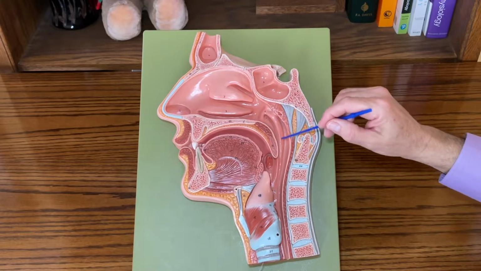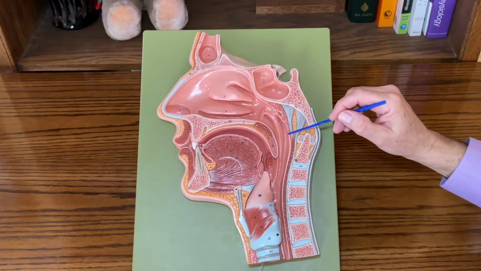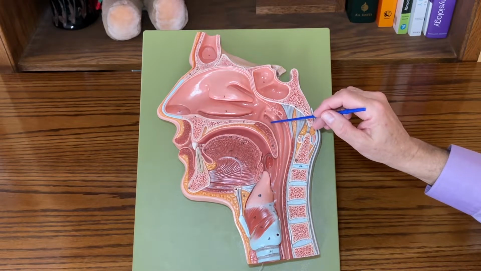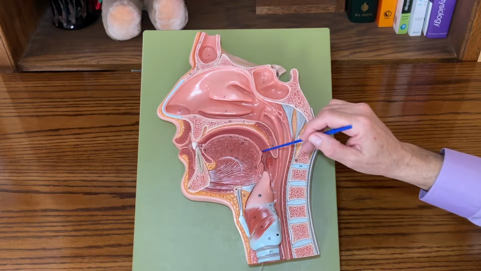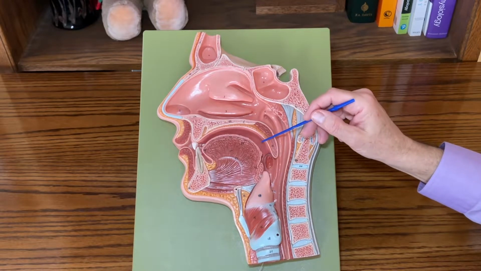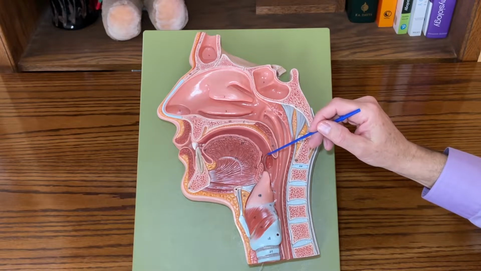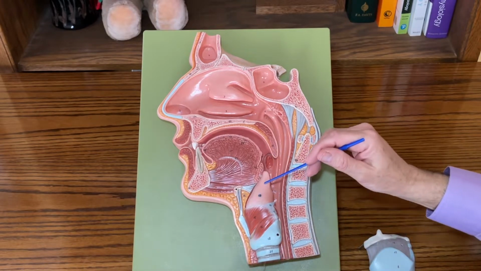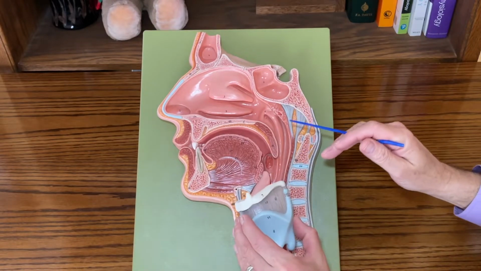The nasopharynx and the oropharynx are common passageways for air only when you're coming from the nose. But for the mouth, it's a common passageway for air, beverages, fluids, and solids when we eat. However, we have this epiglottis here now that I've removed the thyroid cartilage.